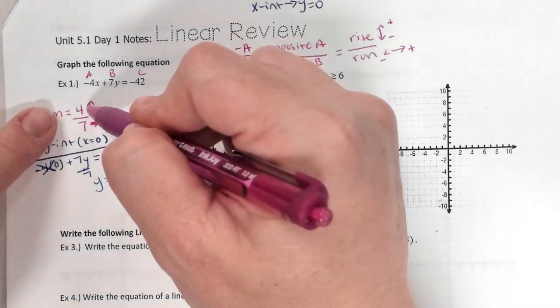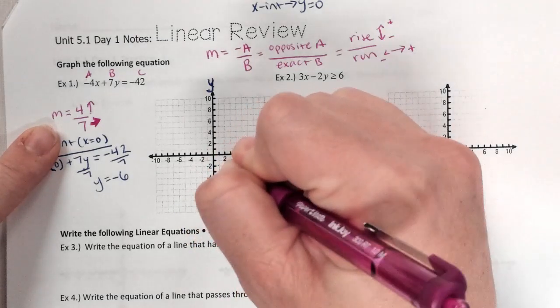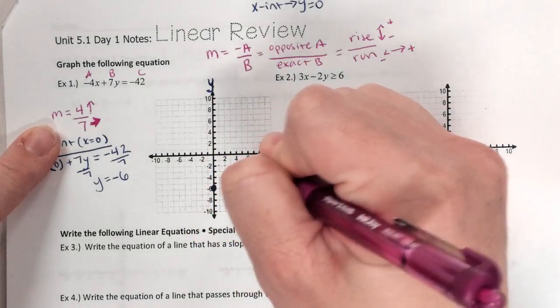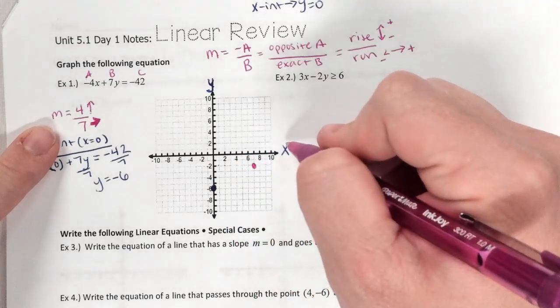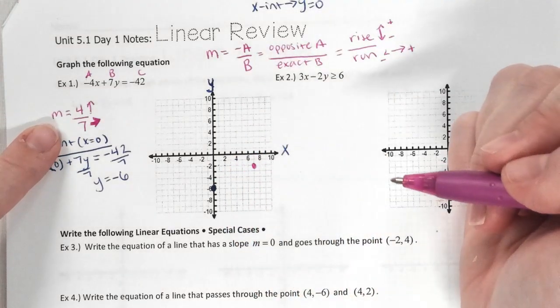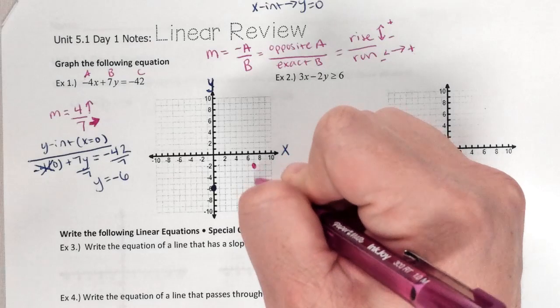Yes. So I'm going to rise 4, run 7. So rise 1, 2, 3, 4, run 1, 2, 3, 4, 5, 6, 7. Now I could try to rise 4 and run 7 again, but it's not going to fit on my graph. What can I do to try to get another point? I could do the opposite, the backwards. So down 4, left 7.